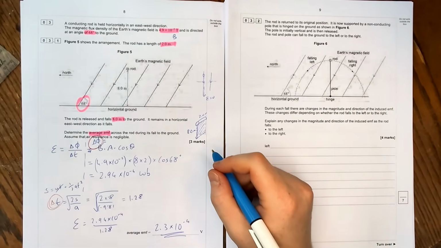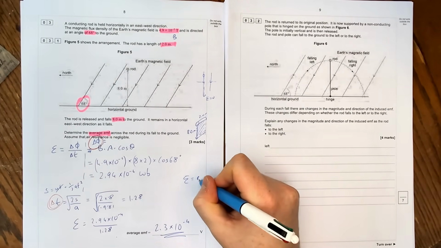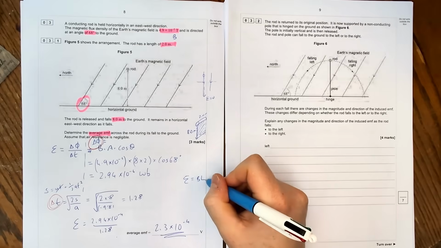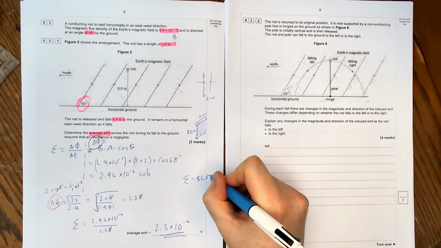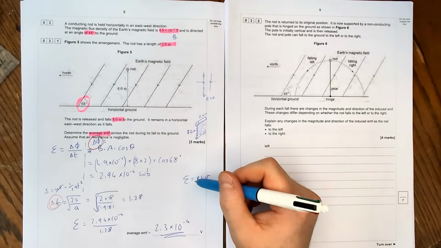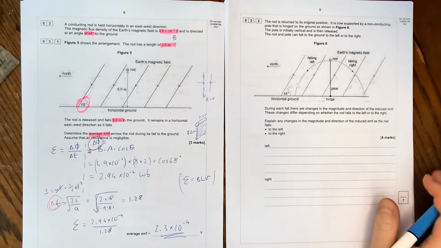There are a couple of alternative ways of doing this. This isn't in your equation sheet, but you could derive it from Faraday's law: EMF is equal to flux density times the length of the rod times the velocity, and then use a bit of SUVAT to work out v. Personally, I think this is the easier way of doing it, so that's the way I've done it.